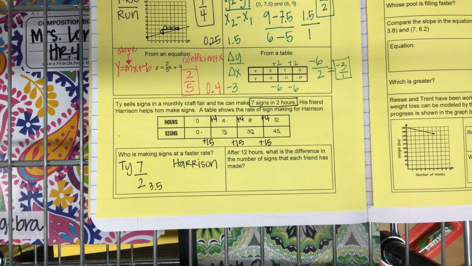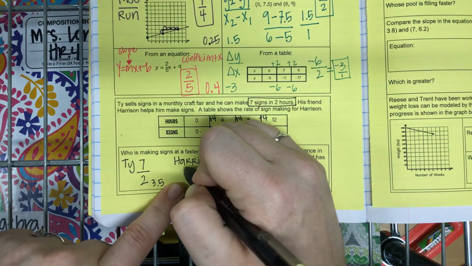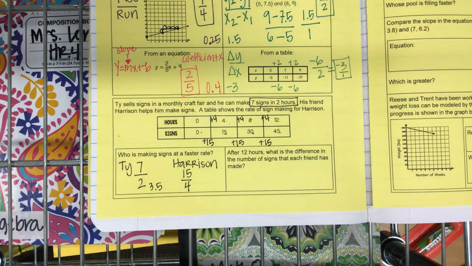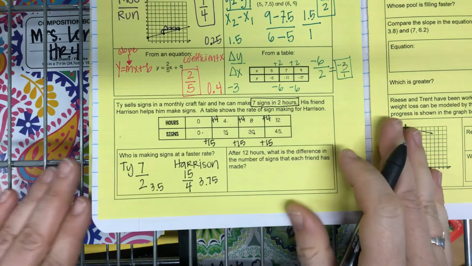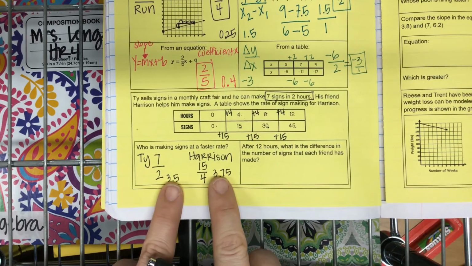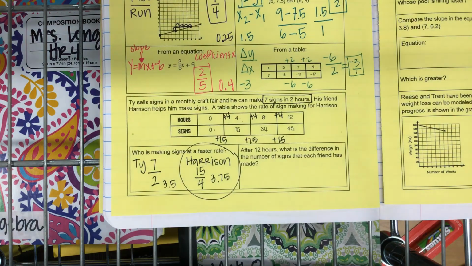So what's Harrison's slope? 15 over 4. 15 what over 4 what? 15 signs over 4 hours. Perfect. Okay, should I change it to a decimal? Yes. What's 15 divided by 4? 3.75. Who's faster? Harrison. 3 is the same, but then I have 0.5 and 0.75. 0.75 is faster. Harrison is a faster sign maker.